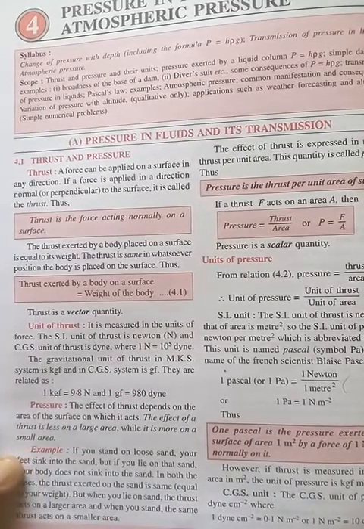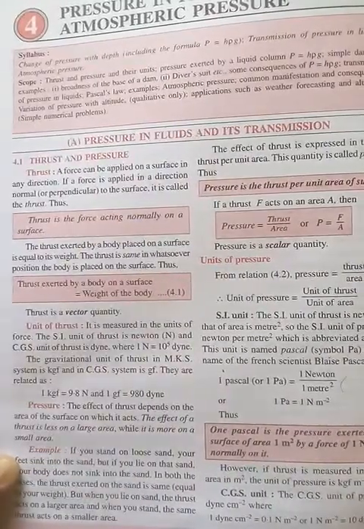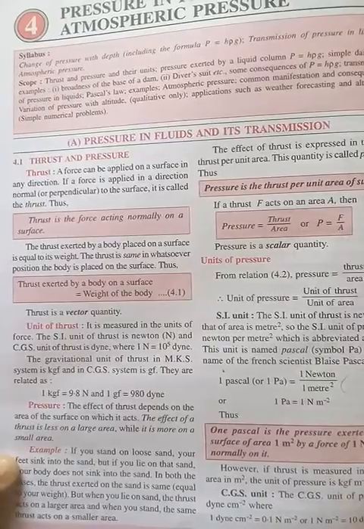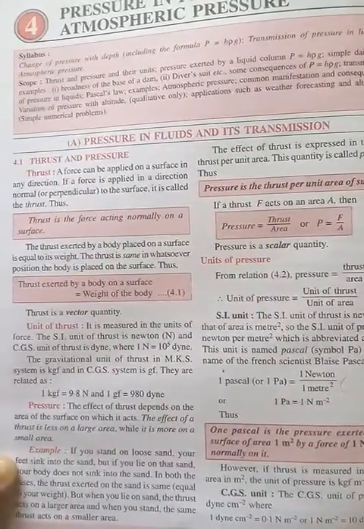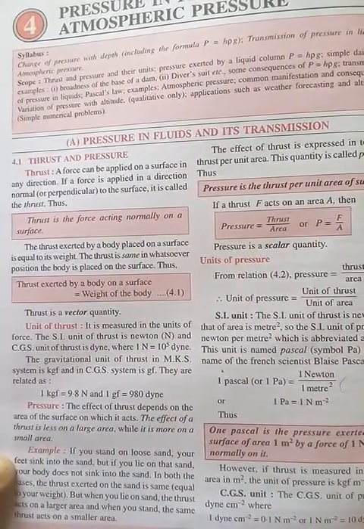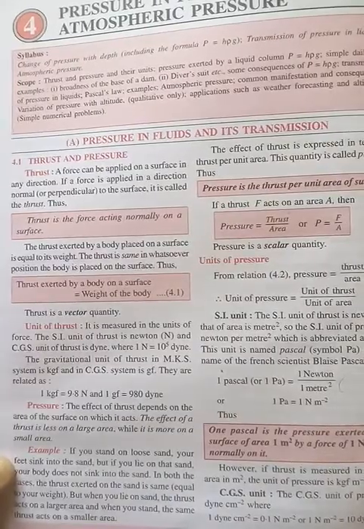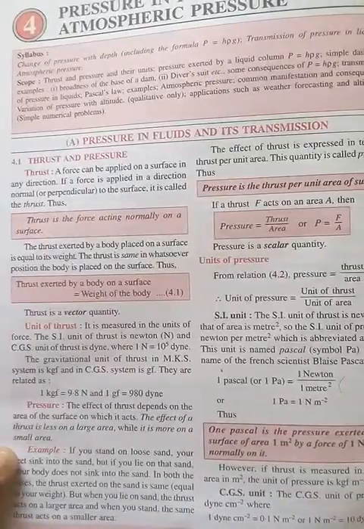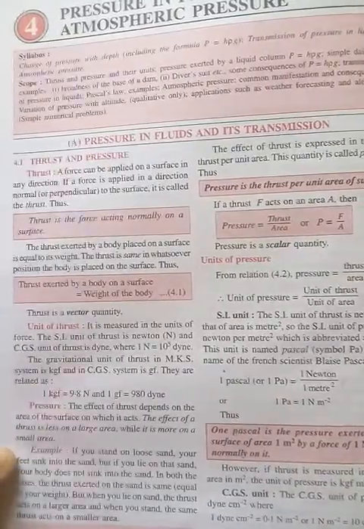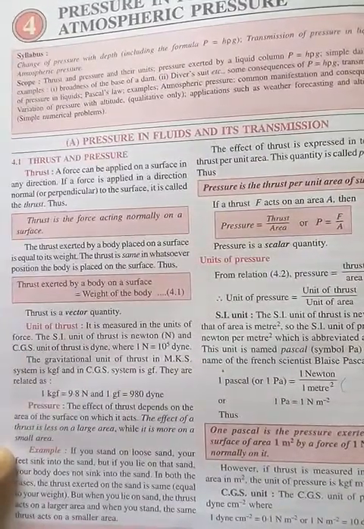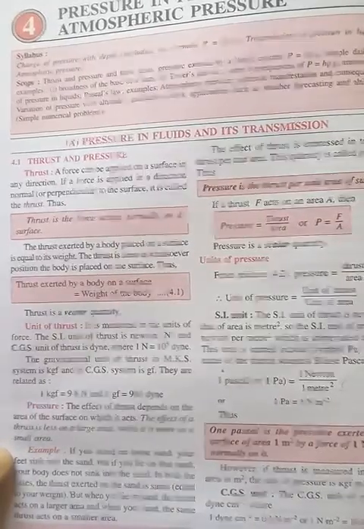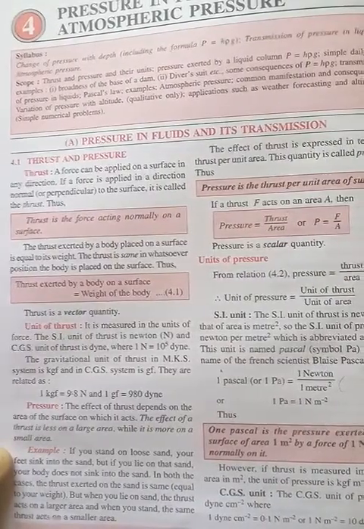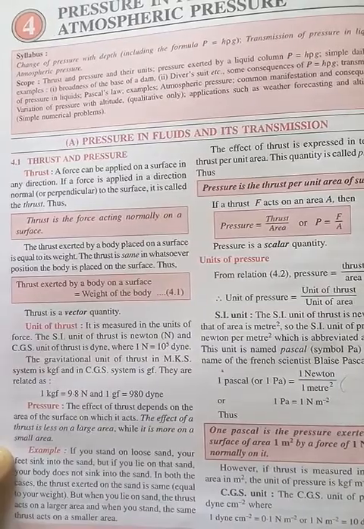Now, what's pressure? The effect of a thrust depends on the area of the surface on which it acts. That is, the effect of thrust is less on a larger area, thrust being constant, while it is more on a small area. So if your thrust is more and area is less, the pressure will be more.